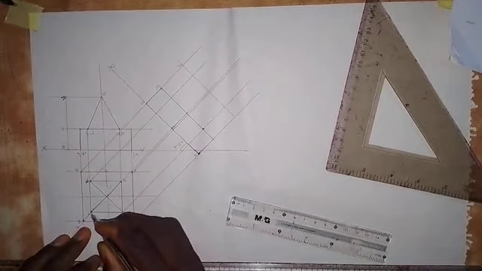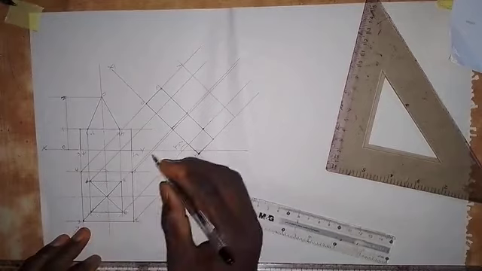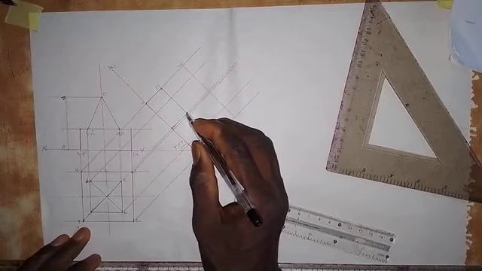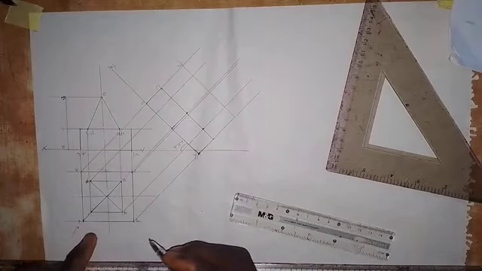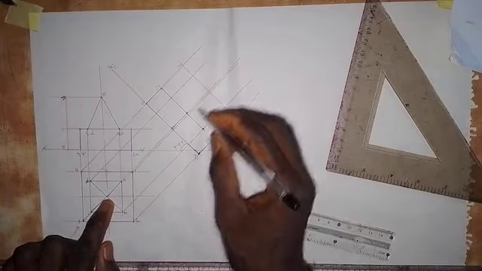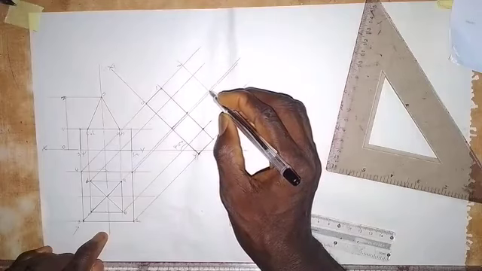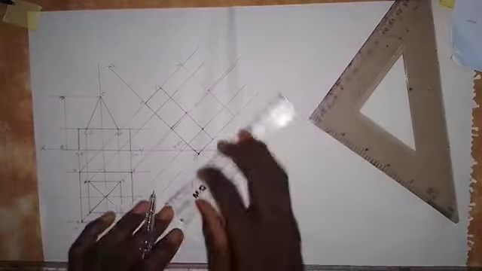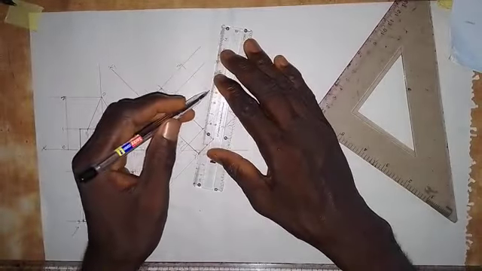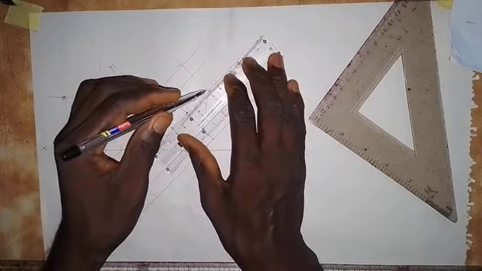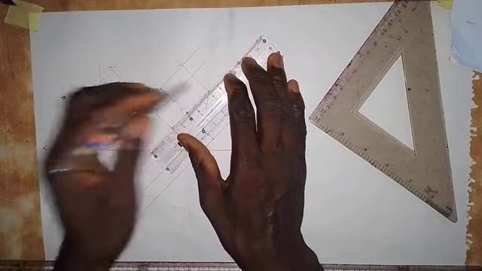And also this point C here, we have it at this point here. Let's take note of this. Then the apex of this object is also along this line, which is this point. So all I have to do now is connect these two points together, and this line will also become a straight line. This is how it should be.